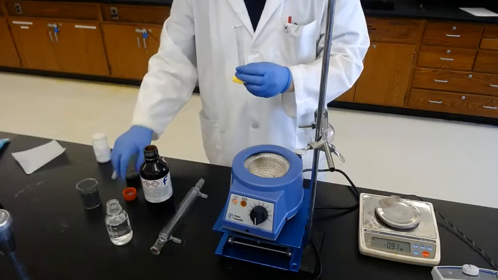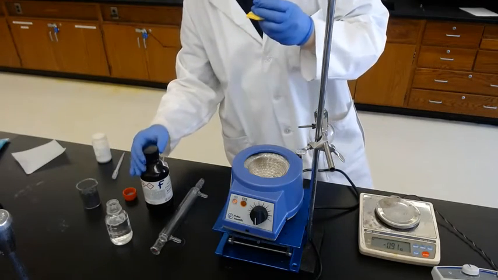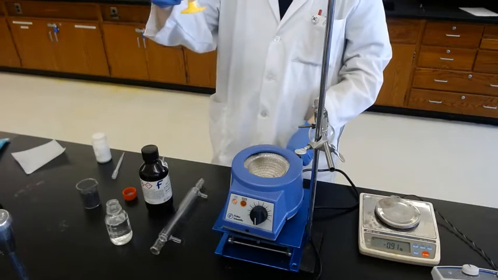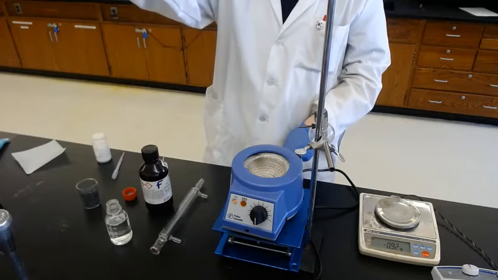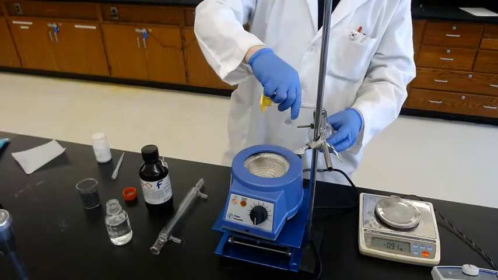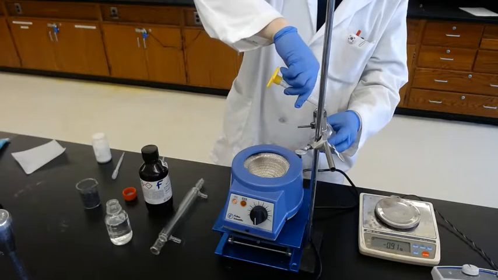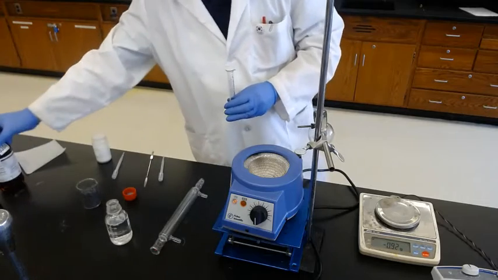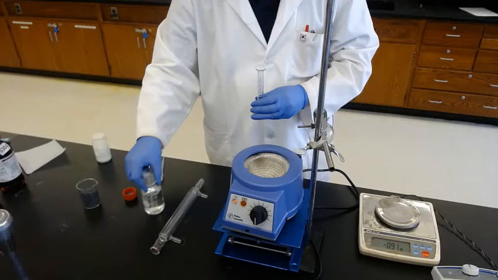The reason for adding aniline after 1 ml of acetic acid is that this graduated cylinder already has acetic acid inside, so if you add 1 milliliter, you actually add less than 1. So I have 1 ml of acetic acid and 1 ml of aniline. There are a total of 6 milliliters of acetic acid and 1 milliliter of aniline.